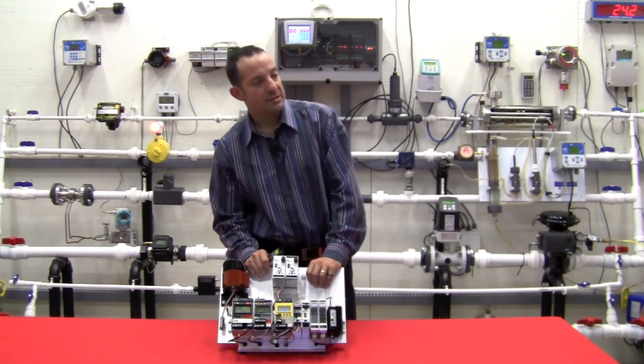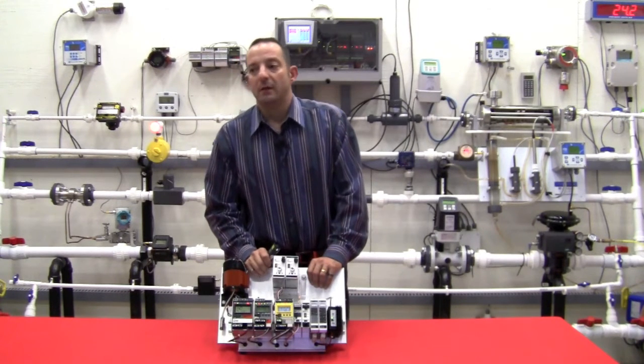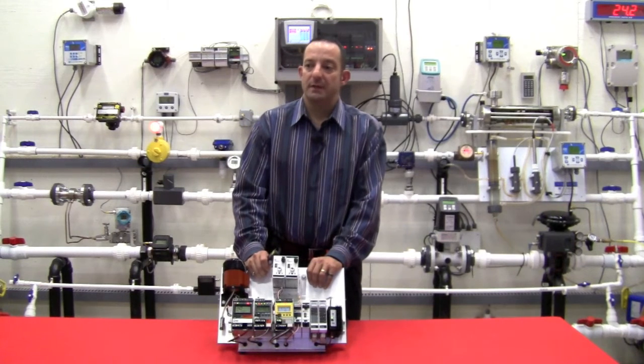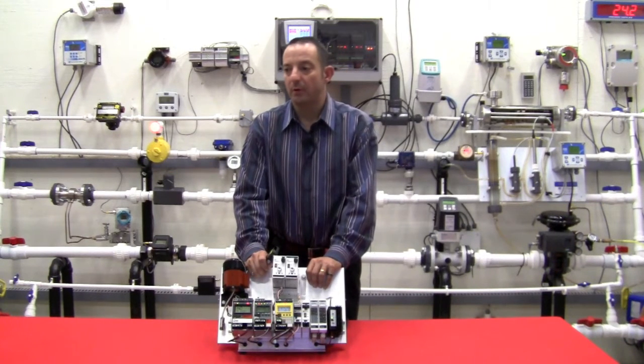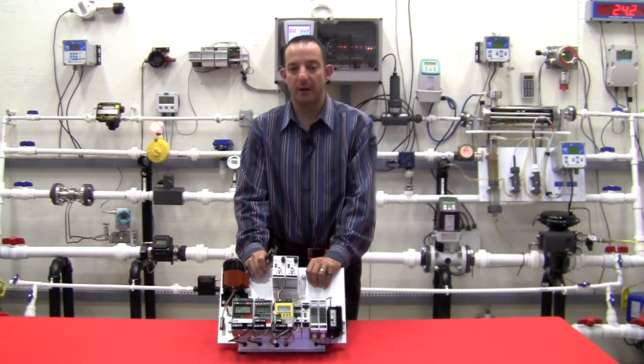Another application that isolators and converters solve is overloaded loops. Multiple devices in a 4 to 20 milliamp loop can drop more voltage than the power supply makes available.